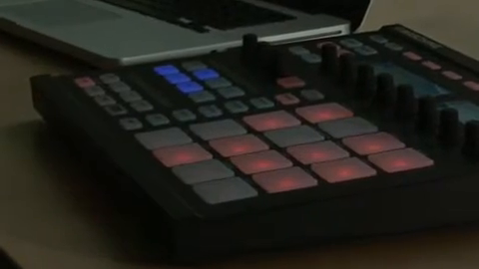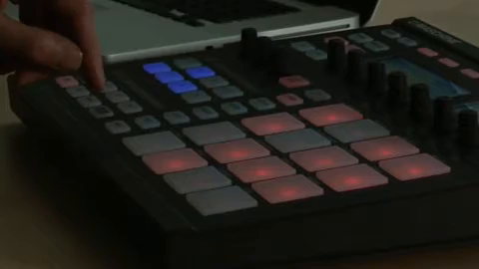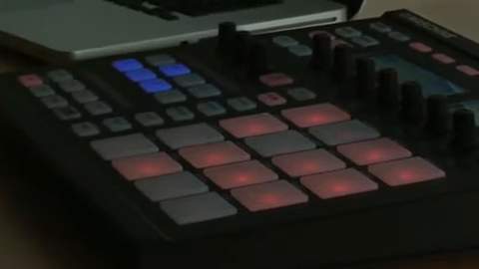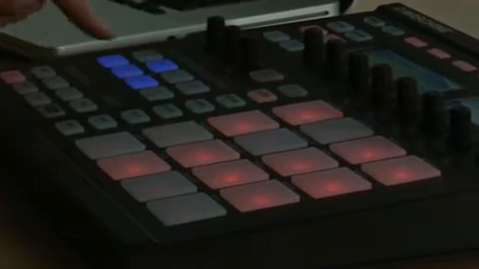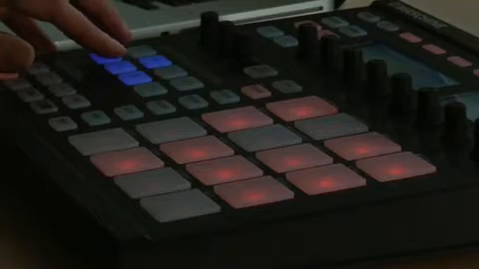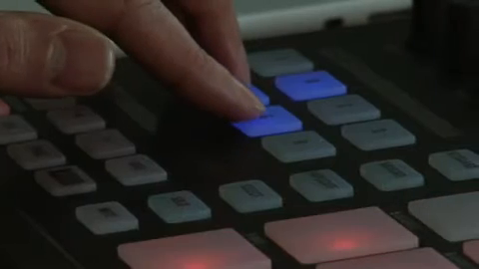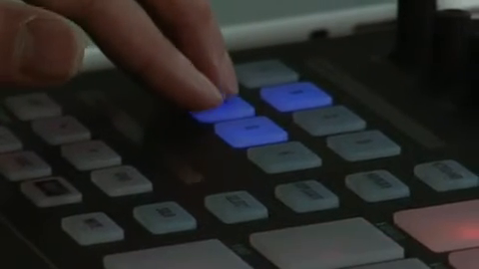But the real fun starts here. If you have the pattern button on the hardware controller selected, you can use the 4 blue highlighted buttons to navigate through your set, like the arrow keys on your computer keyboard. All of the clips in the set are reflected on individual pads on the Maschine controller.